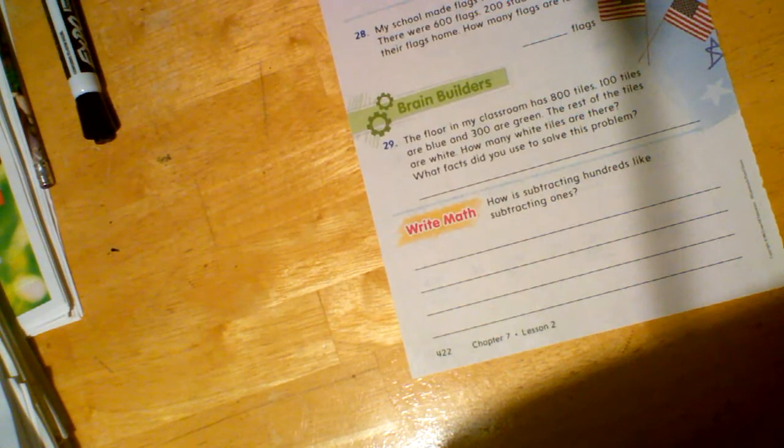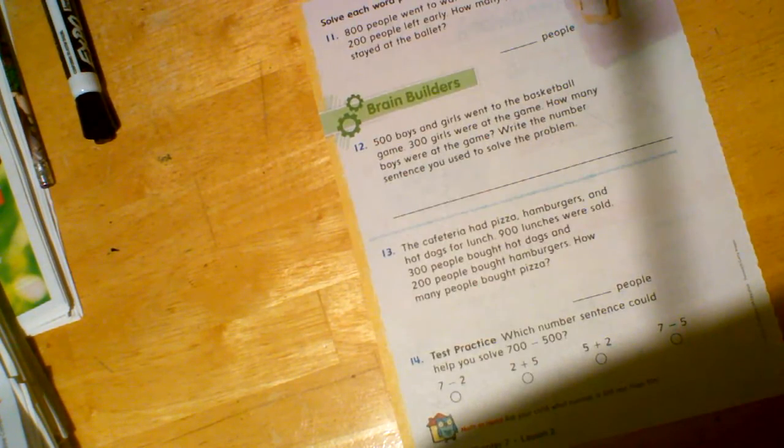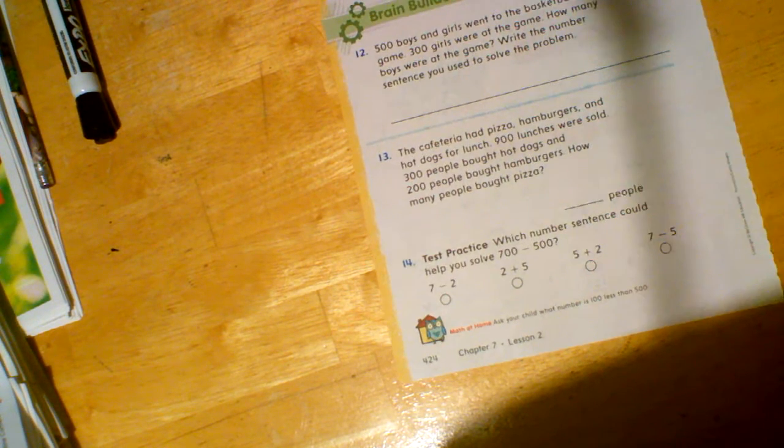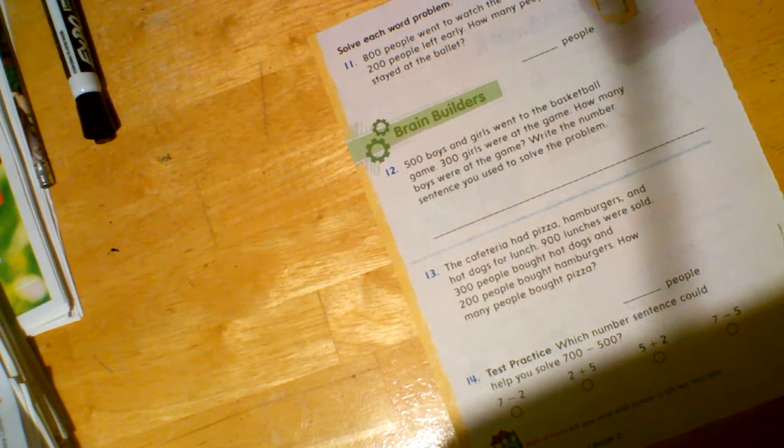Okay? Think about that. And then you have your homework page. Very similar. And then you have your back side here. All right? Yes, I want you to go ahead and do 12 and 13. And don't forget to do number 14.